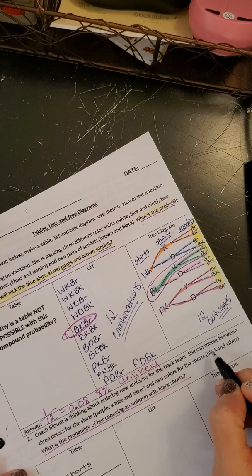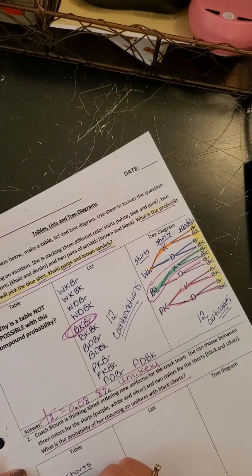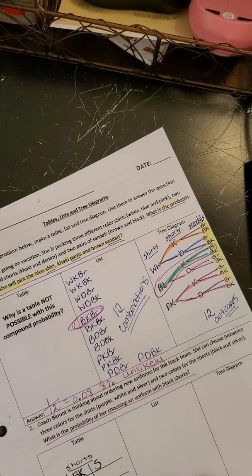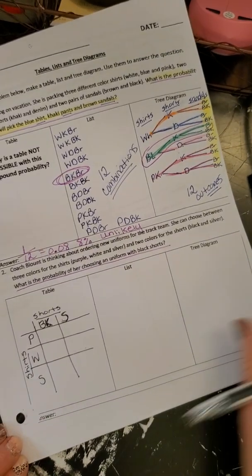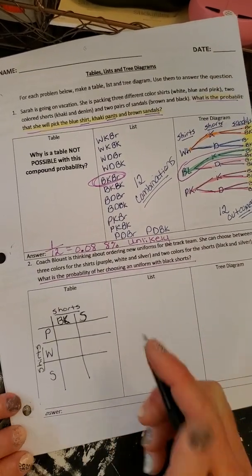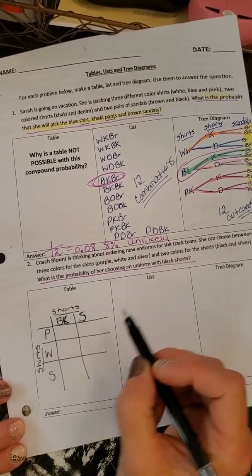And our short colors are black and silver. All right. Sorry. Got my paper all out of the way, didn't I? Black and silver. So now we've got our table set up.